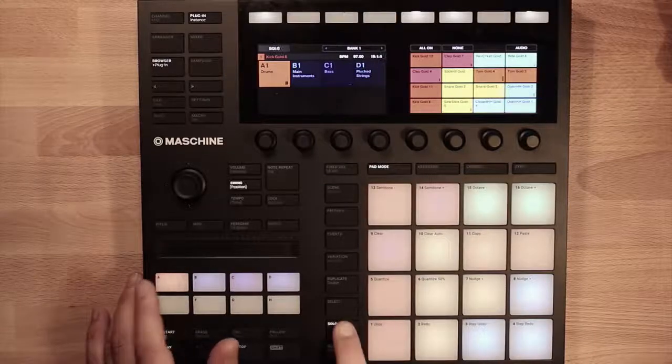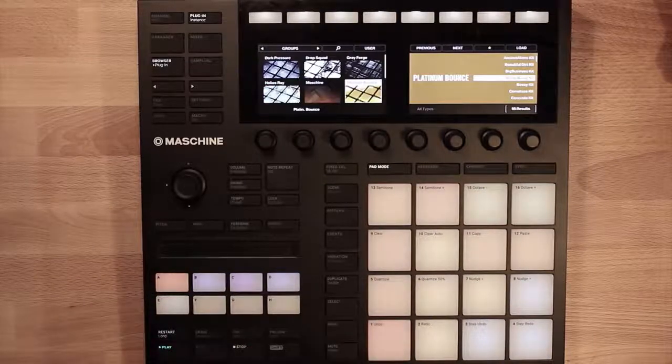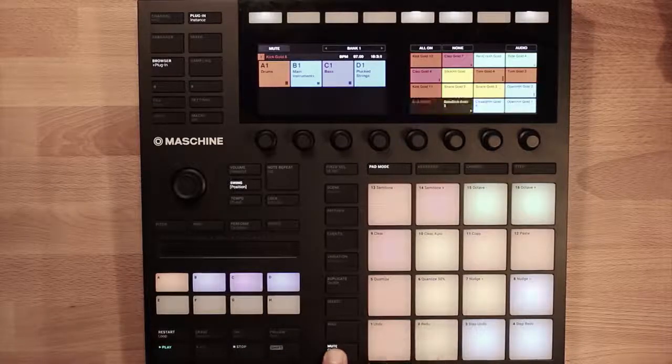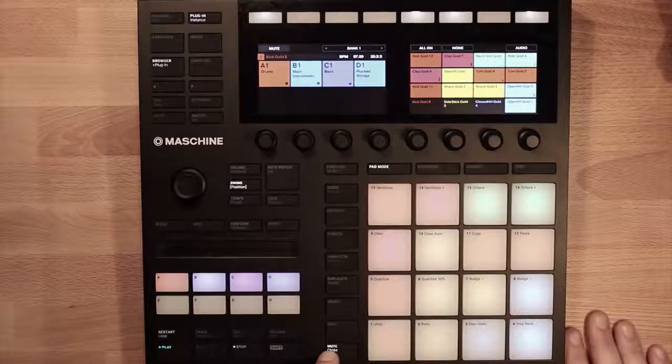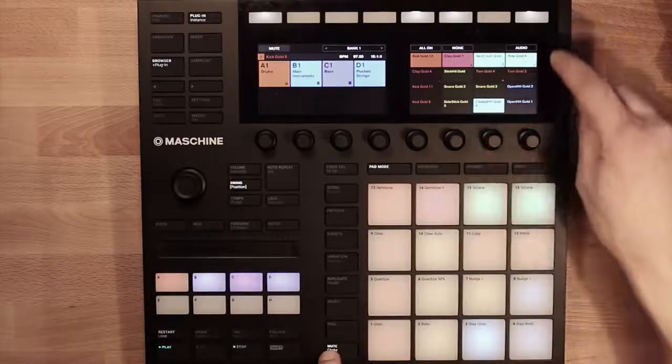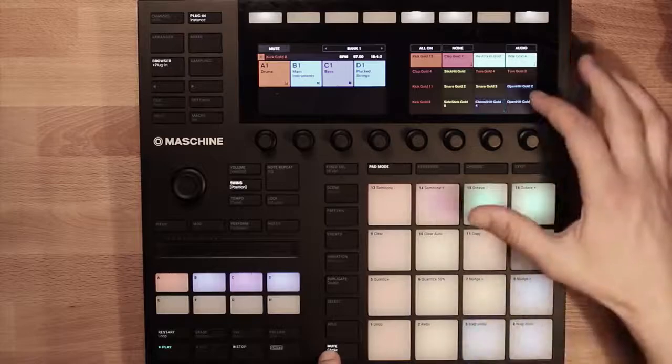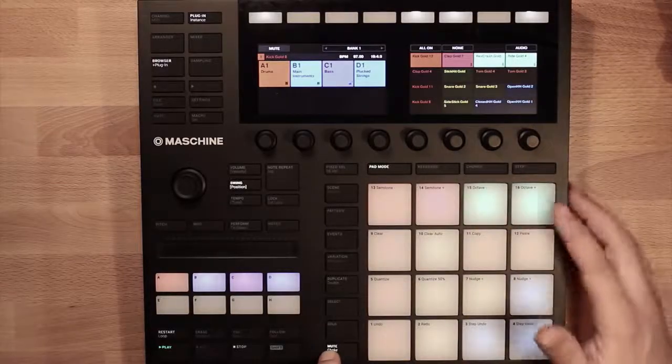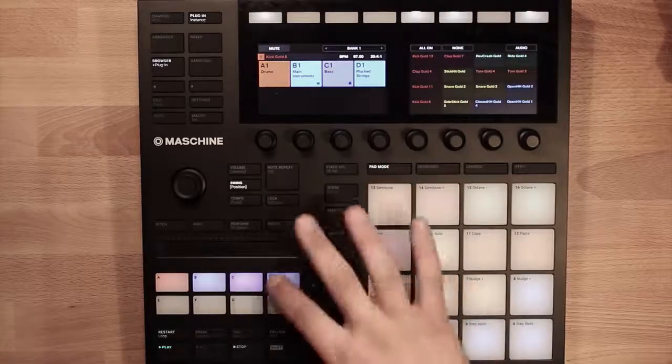So mute and solo, very simple functions really, but very quick. Mute works in the same way, just hold mute, and then I can mute individual sound slots, and you can see that they're represented as muted, because they go a dimmer colour on the RGB colour displays.